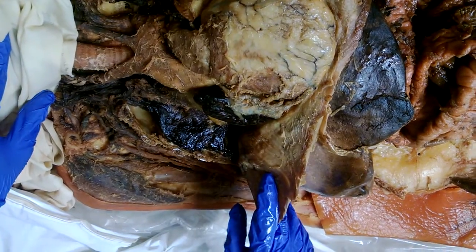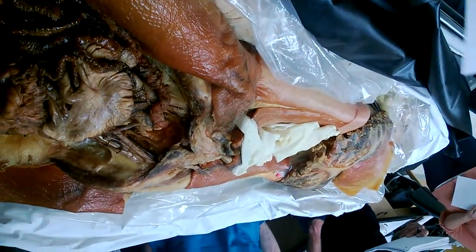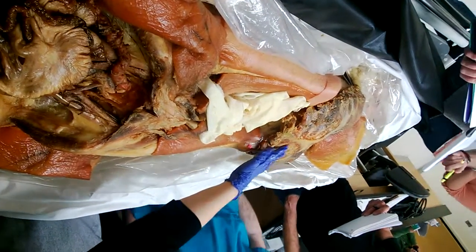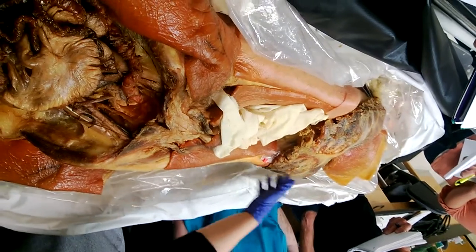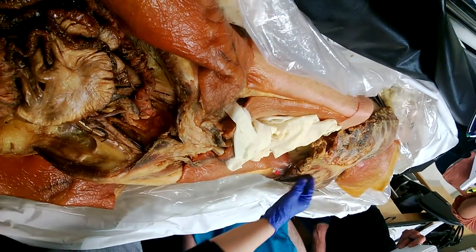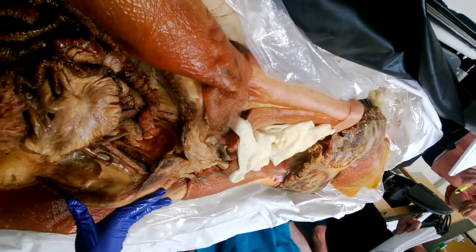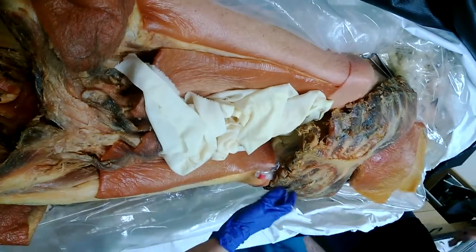The intercostals. 5, 6, and 7, I think. Yeah, 6 rows. You have to know origin and insertion for your external and your internal intercostals. You can't differentiate between the 2 on here.